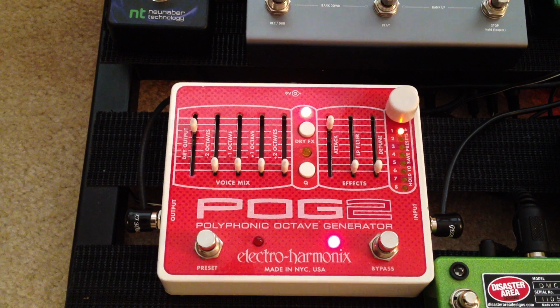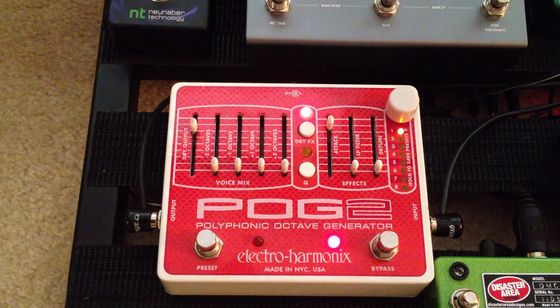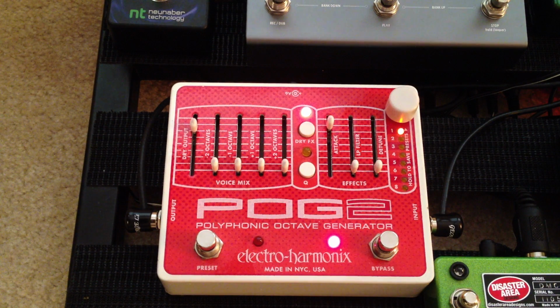So that's how you can make the effect, and then all you got to do is add either some reverb or some delay or something. We'll throw some reverb on in this case, and then you got some volume swells.